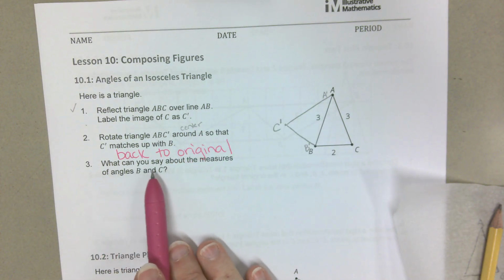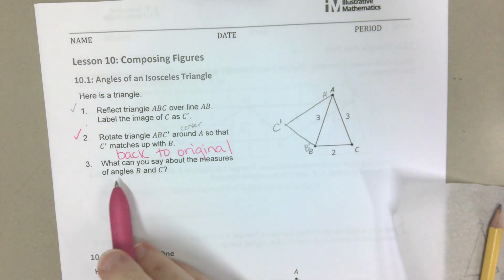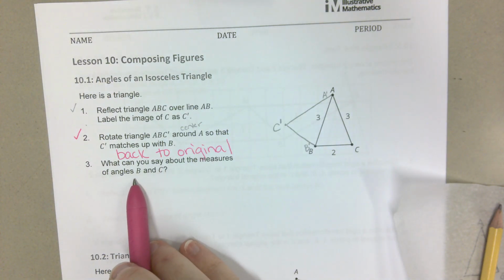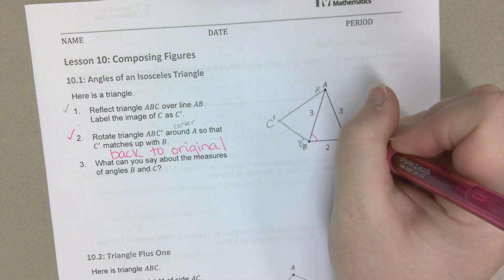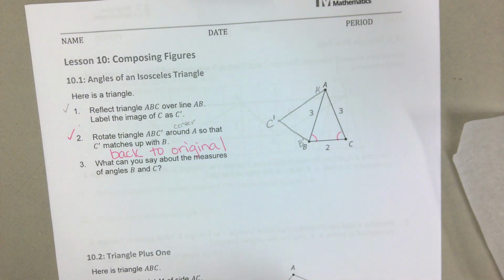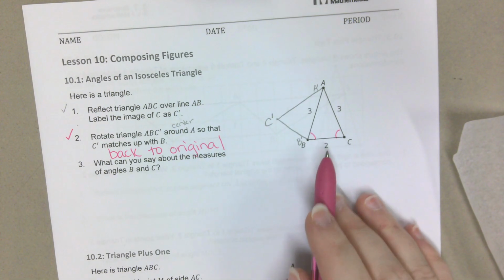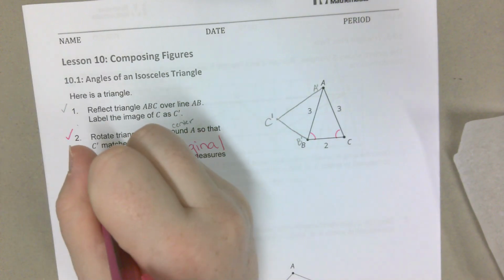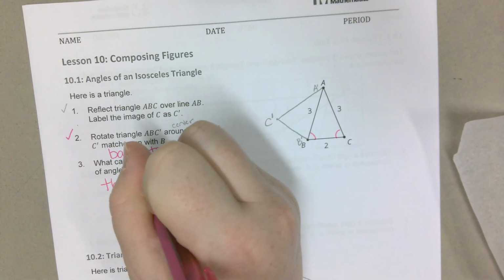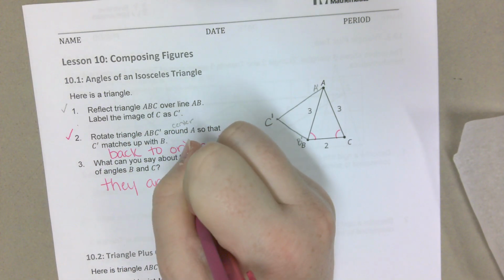All right, I'm going to check that off because we've done that. What can you say about the measures of angles B and C? So B and C is kind of what they're asking of. Okay, so B and C are going to be the same angle measure. So they are the same.